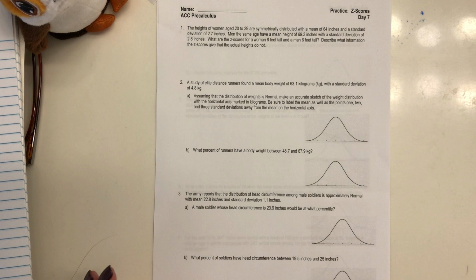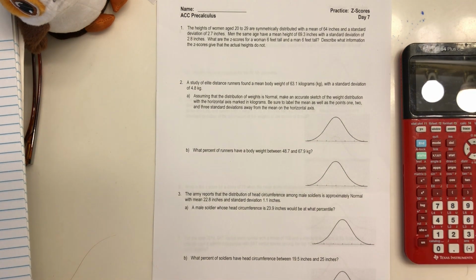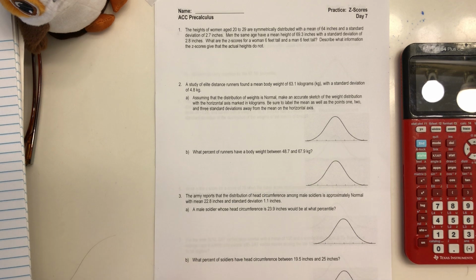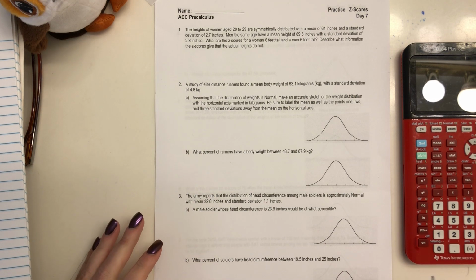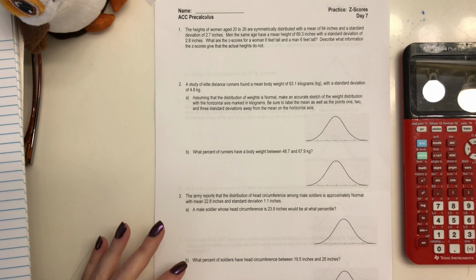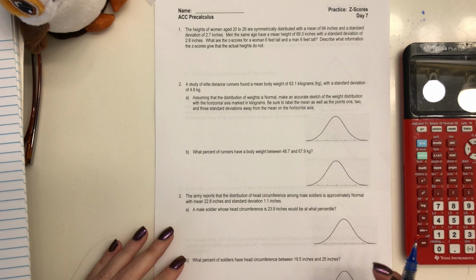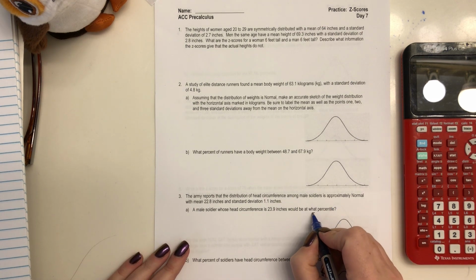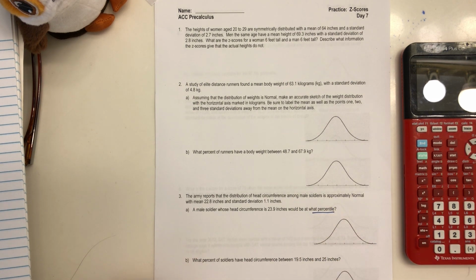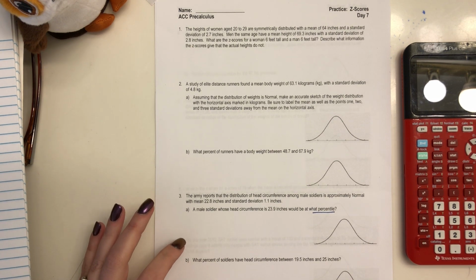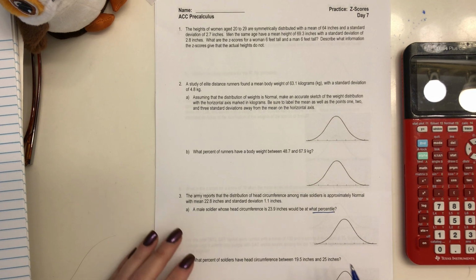Today we're just going to look at some problems from the day 7 homework from Unit 8, because there were a couple of questions about things and I wanted to make sure that I clarified everything. So the first thing with day 7's homework is if you look at problem number 3, it asks you what the percentile is. So that percent probability you've been calculating is the percentile. So I'm going to walk you through this one just to make sure you're okay with it.